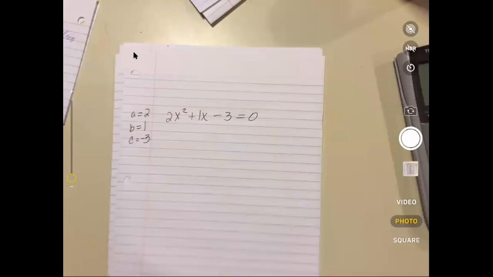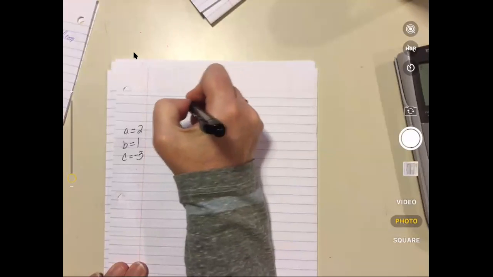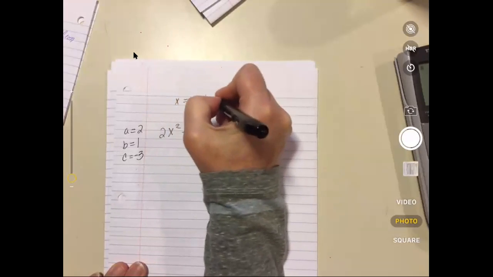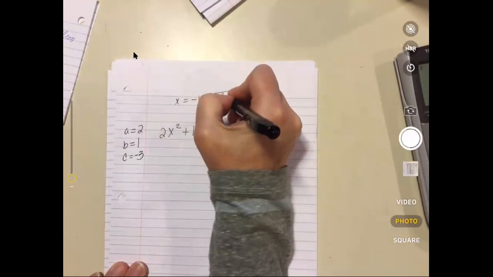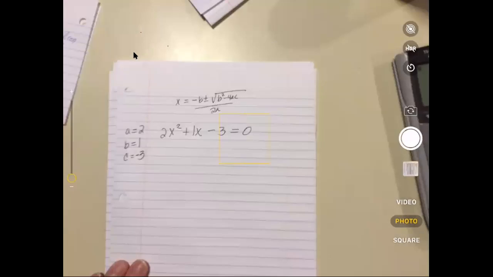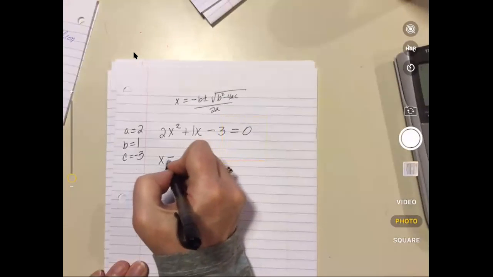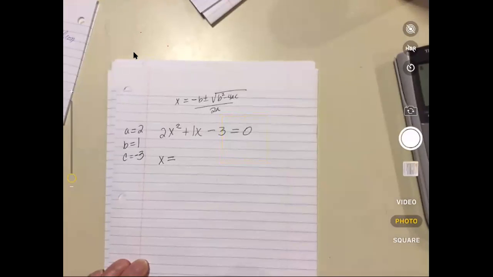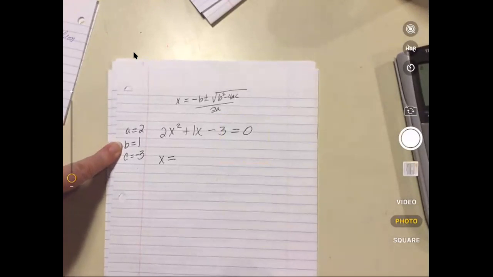Okay, now that I know a, b, and c, I can follow the formula. Here it is again. x equals the opposite of b plus or minus the square root of b squared minus 4ac, all divided by 2a. It's a monster. So x equals the opposite of b. Here's b, it's 1.